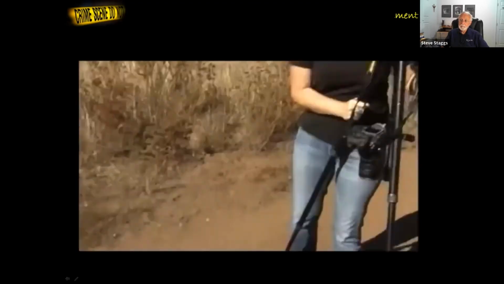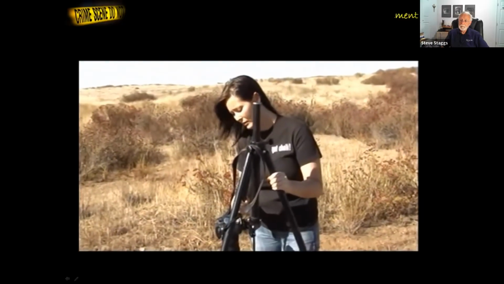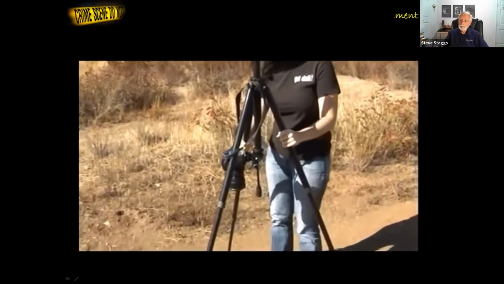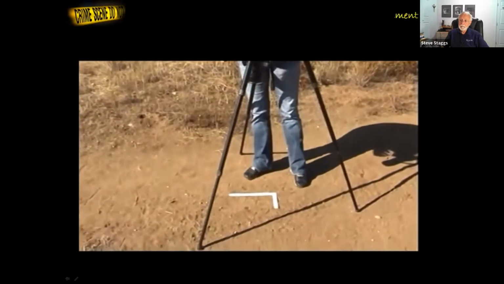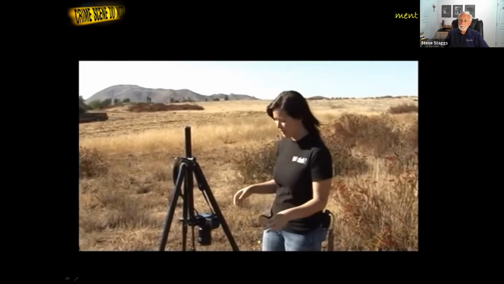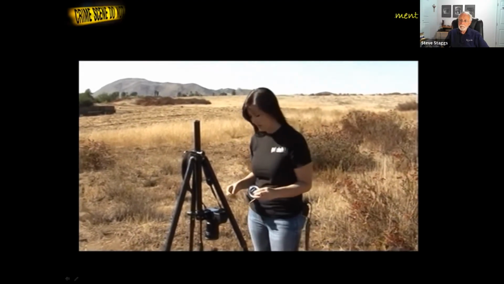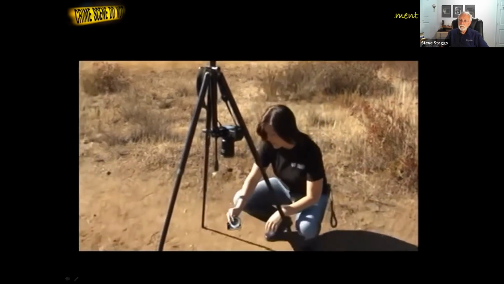We're going to take our tripod and place it directly over the impression, and we'll want to check and make sure that that's going to encompass everything. Once our tripod is in place, we want to find the angle of our footwear impression.